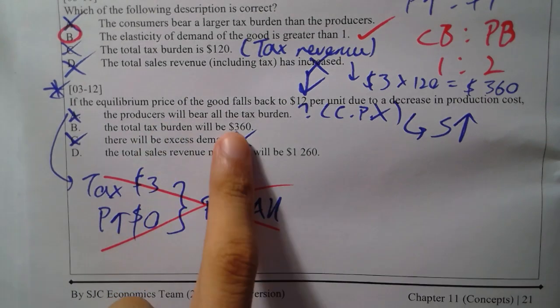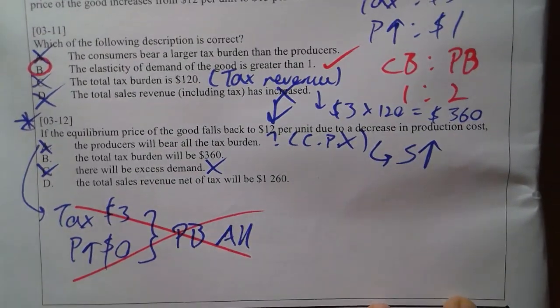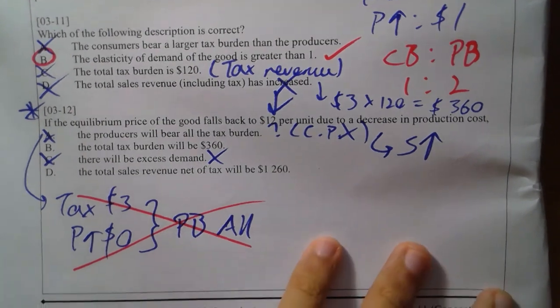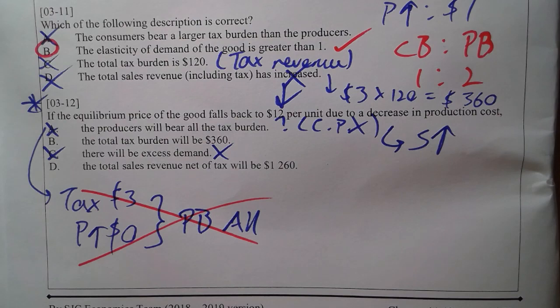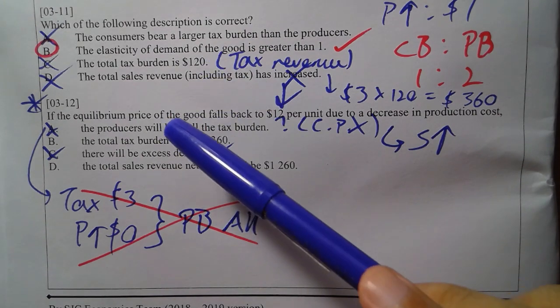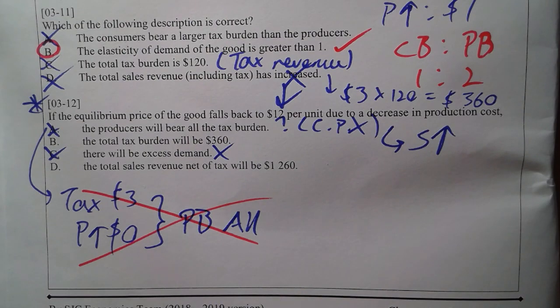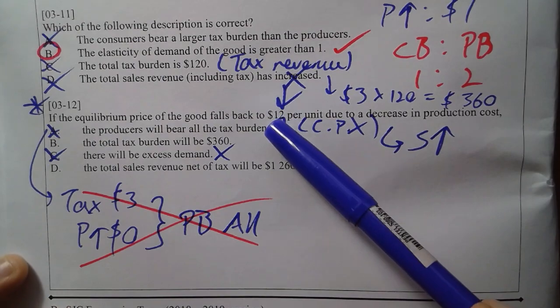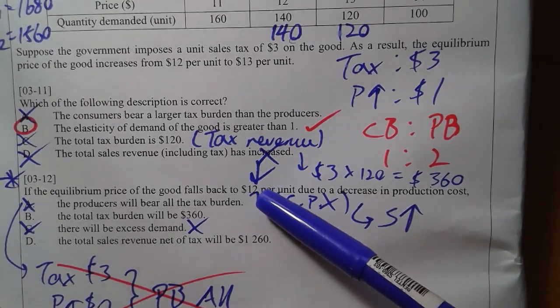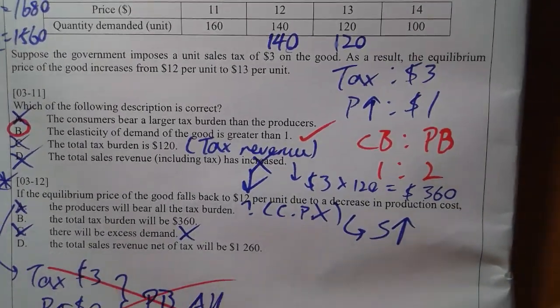Just now you said the total tax burden is 360 dollars, right? We haven't gone to the sharing of benefit, right? Now, let's try to figure out B and D by doing some calculation, okay? Now, if the price goes back to $12, what does that mean?